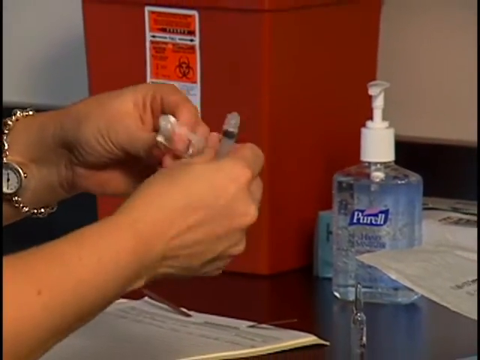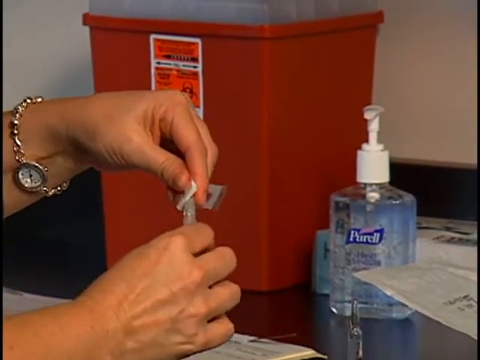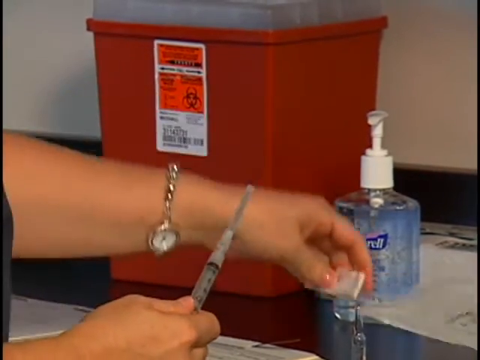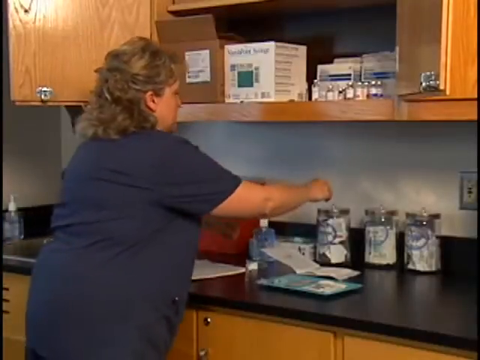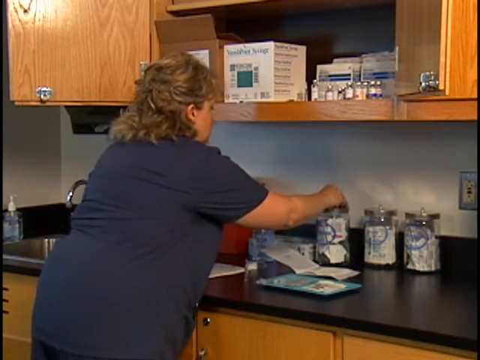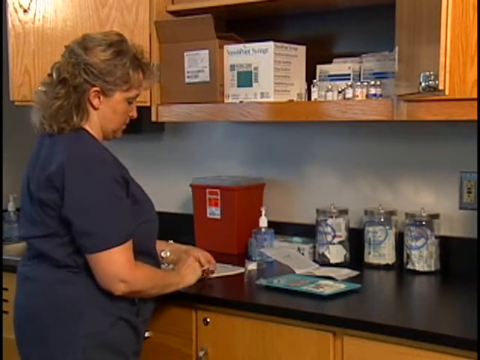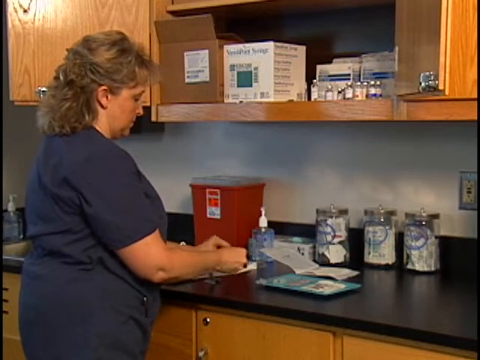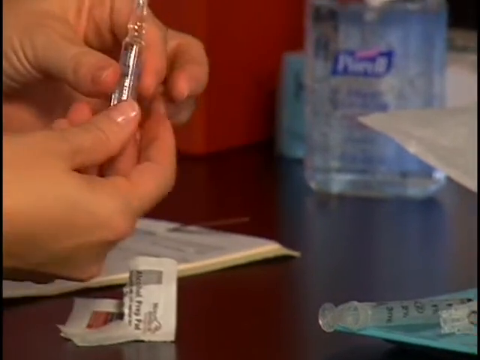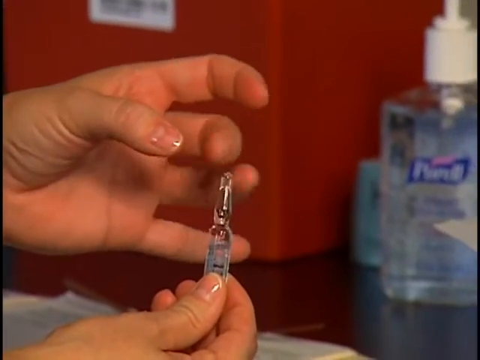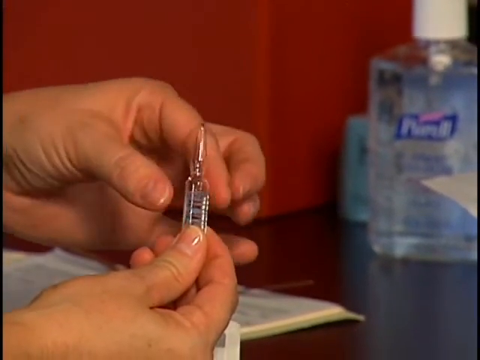Next, attach a filter needle. Open an antiseptic wipe and cleanse the neck of the ampule to remove any dust and bacteria. Tap the stem of the ampule lightly to remove any medication in the neck of the ampule.